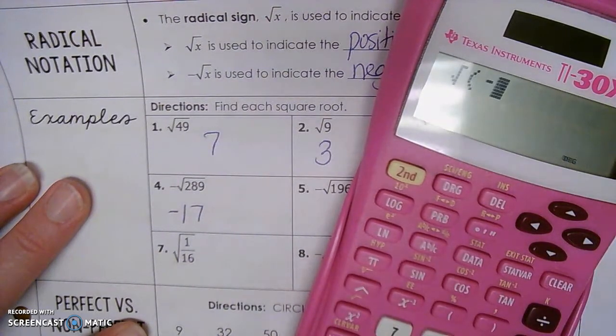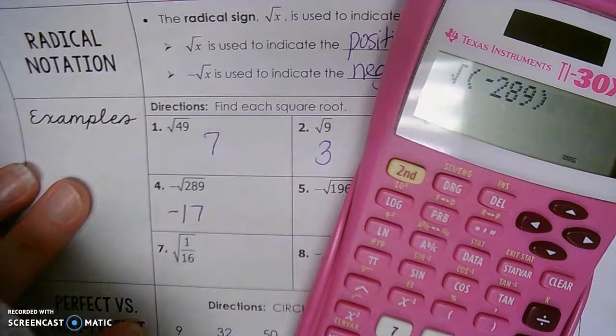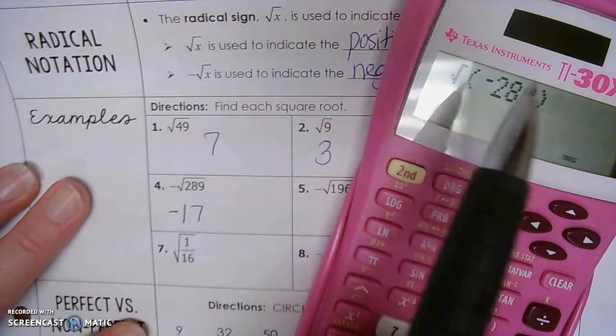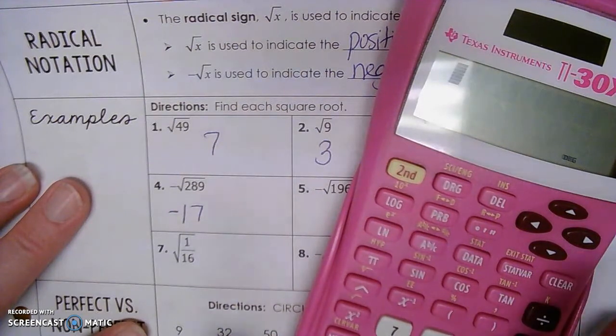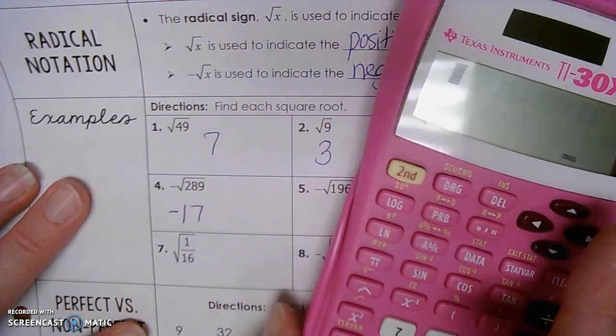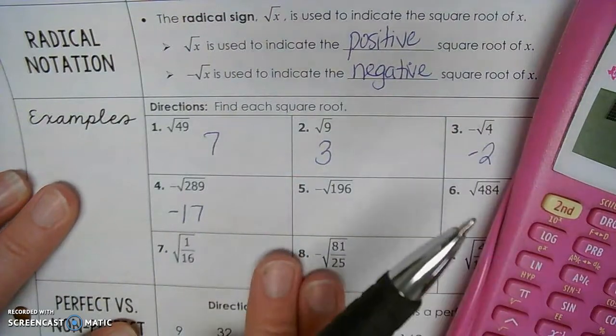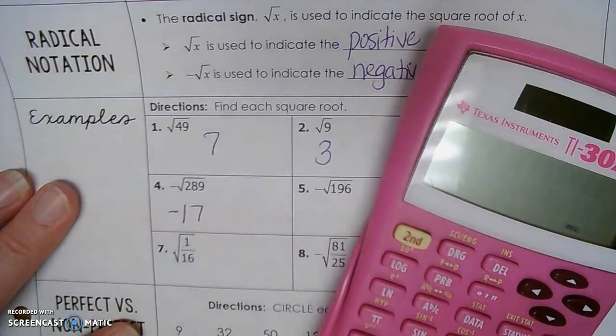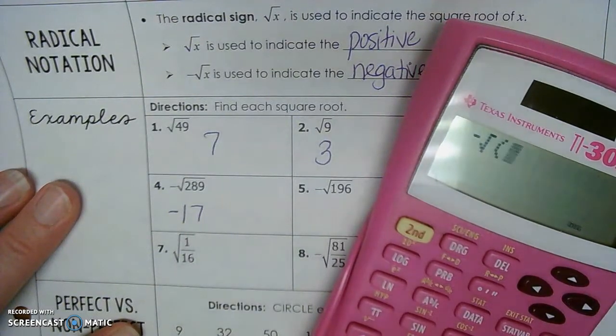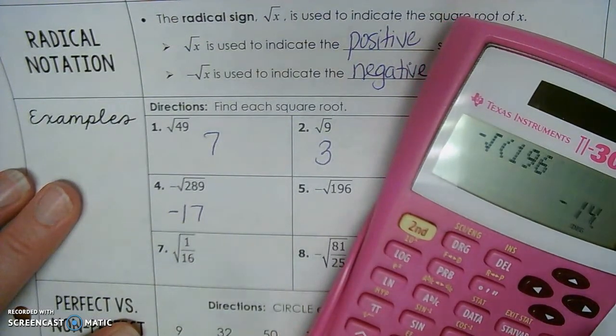If you do square root of negative 289, see how I moved the negative on the inside? Then your calculator is going to say you can't do that. So you need to make sure your negative is on the outside. So for number 5, we need negative square root of 196. So again, if you want to do negative square root 196, negative 14.